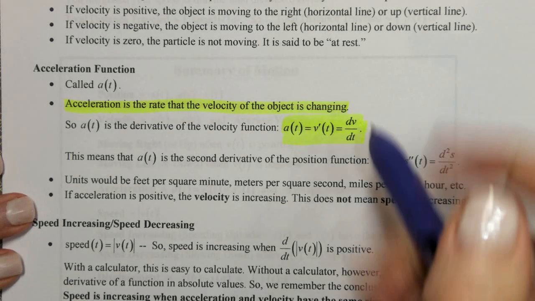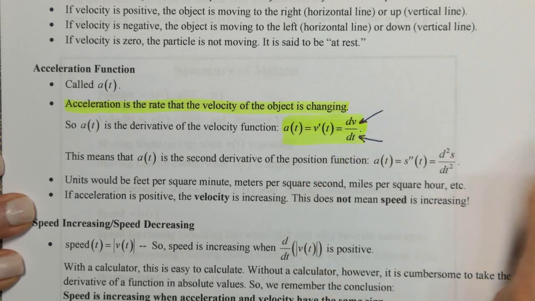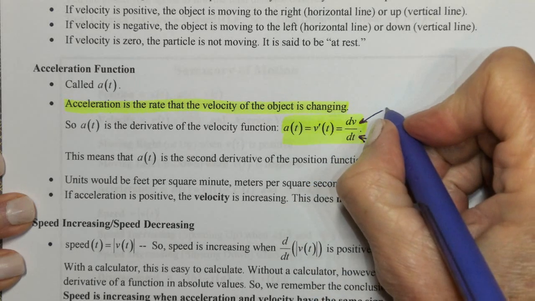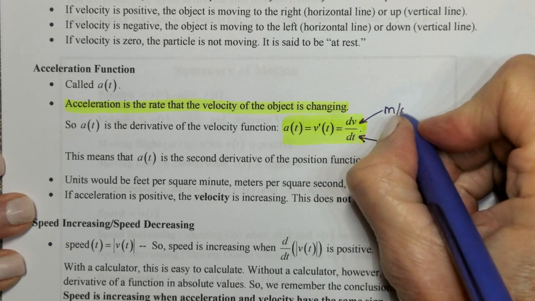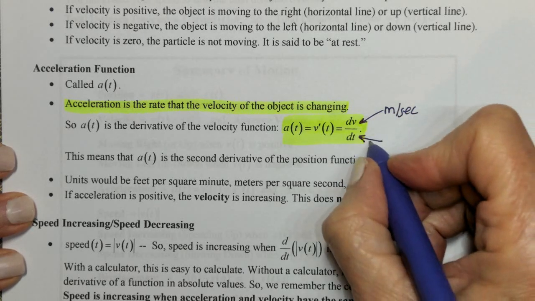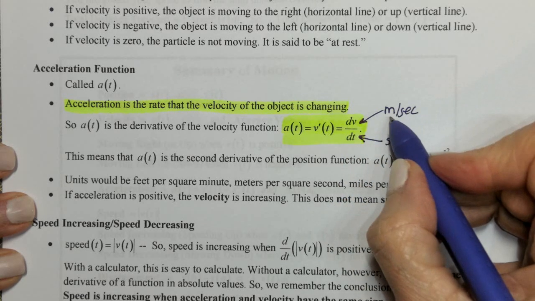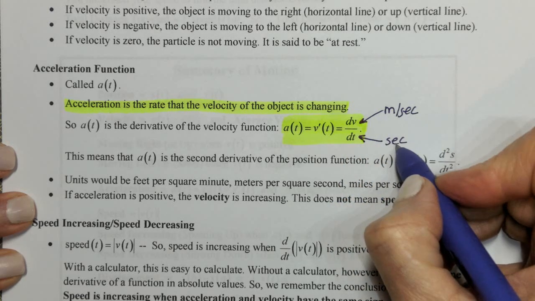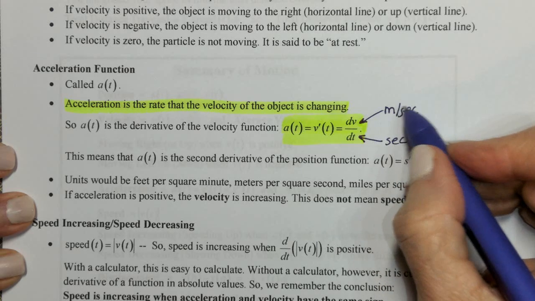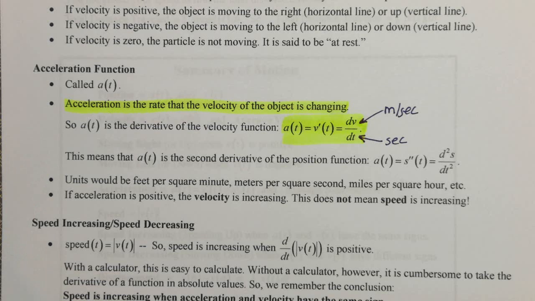So we will need units of velocity divided by units of time. So velocity would be things like meters per second or feet per minute. Time would be in whatever your time is, so you are left with meters per second squared. Okay, so that would be how you get units for acceleration.